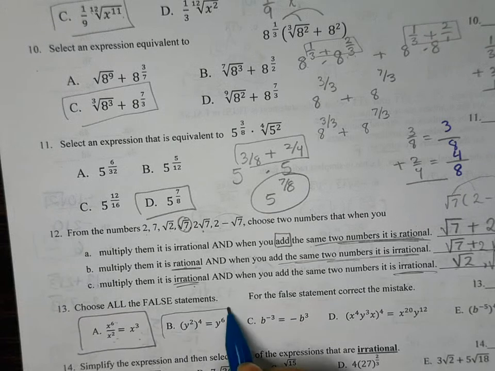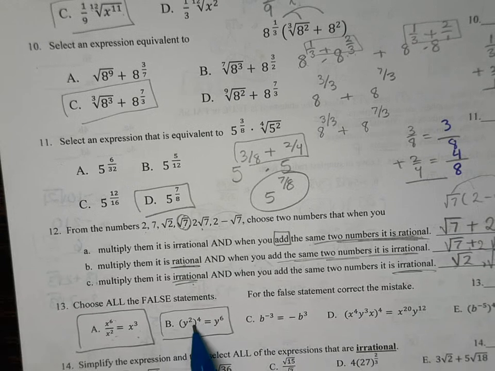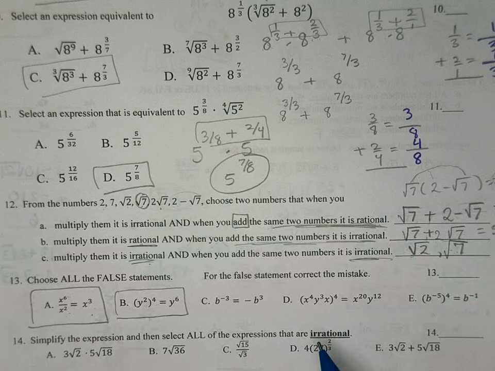False. Why is it false? Because 2 times 4 is 8. Okay, because they didn't multiply is correct. What mistake did the student make? They added. Okay. Next one, true or false?